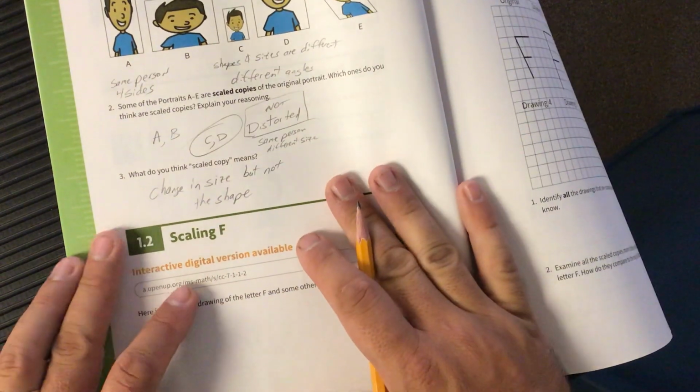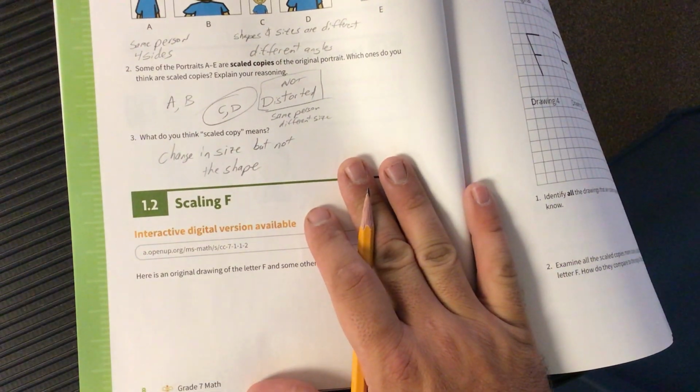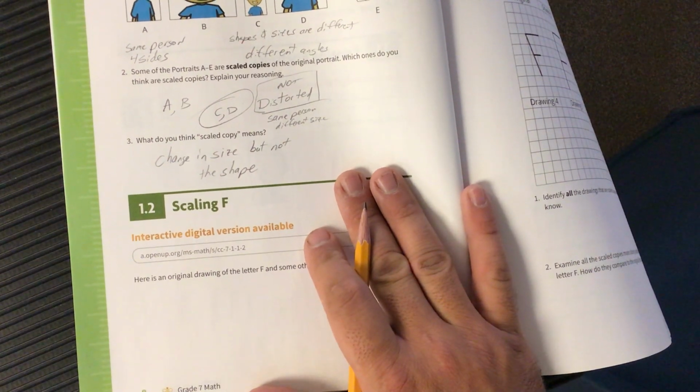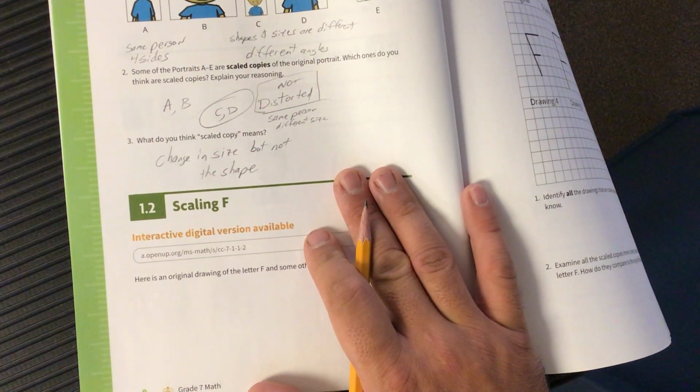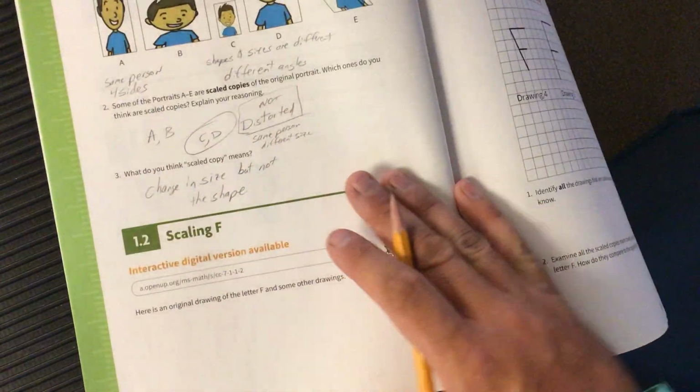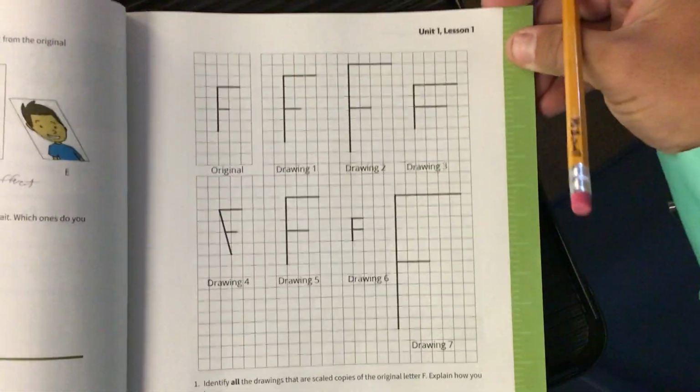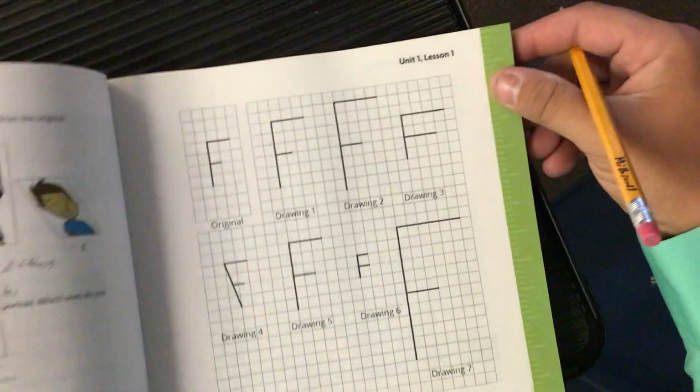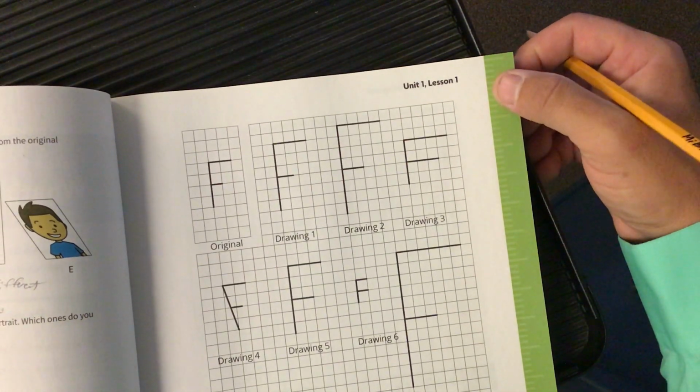So that means if I start with a rectangle, I better end with a rectangle. If I start with a triangle, it better still look like a triangle. It's just going to be a different size. If I start with the letter, as you see on the next one, it better still look like that letter.